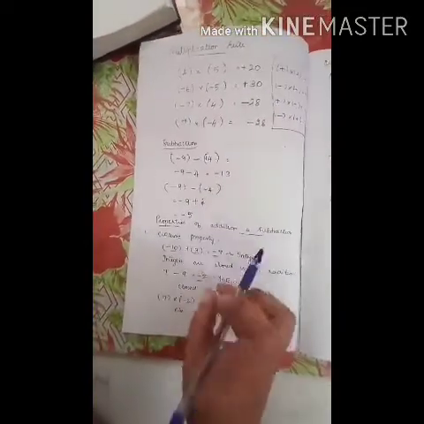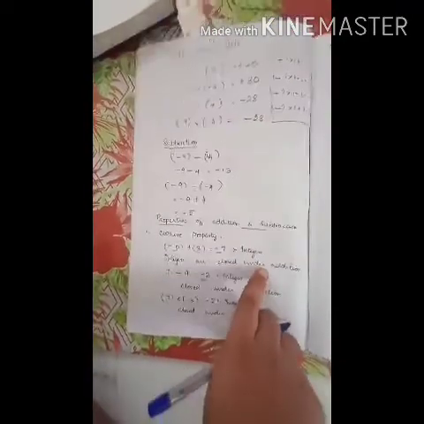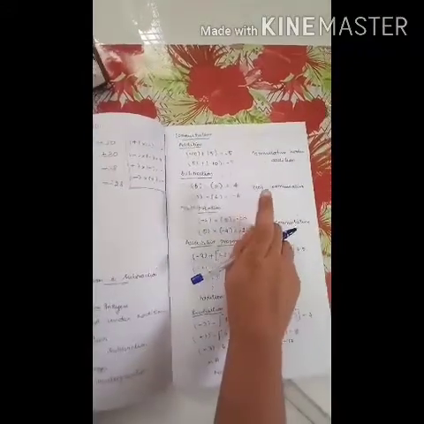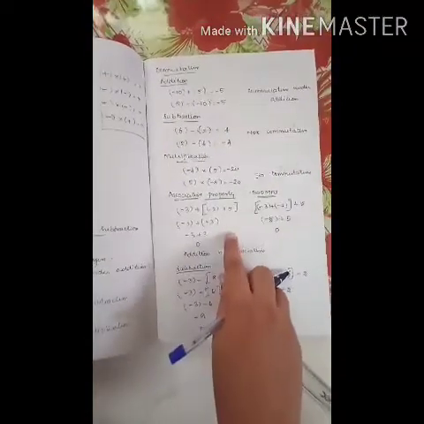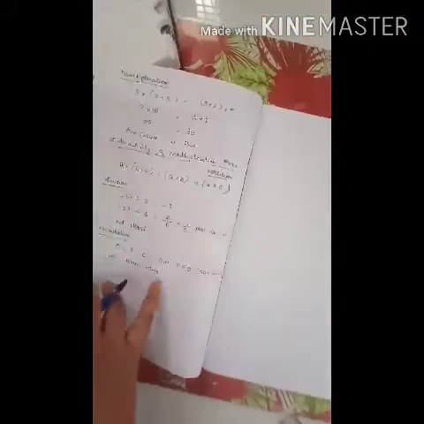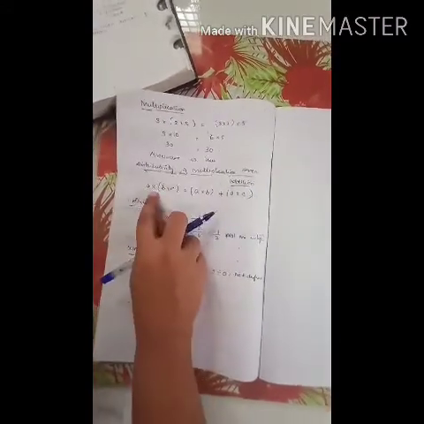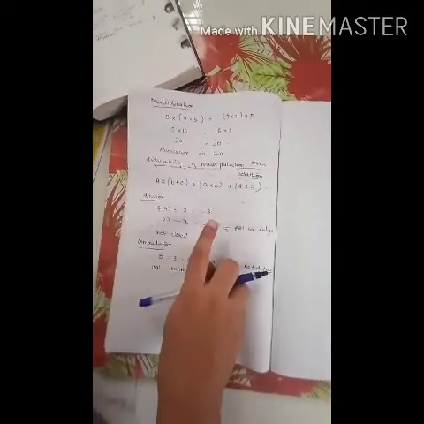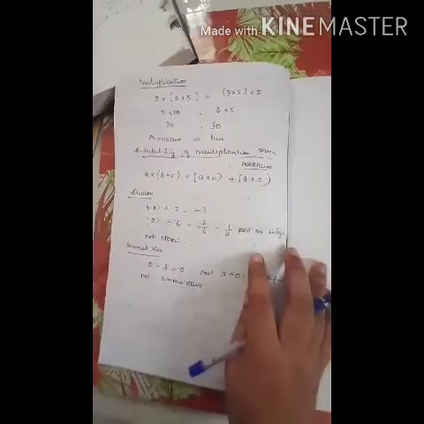Properties: integers are closed under addition, subtraction and multiplication. For commutative, it is commutative under addition, but not under subtraction. For multiplication also, it is commutative. For the associative property, it holds for addition but not for subtraction, and holds for multiplication. Then distributivity of multiplication over addition: A into B plus C is equal to A into B plus A into C. Next, division: it is not closed under division, and it is not commutative under division.